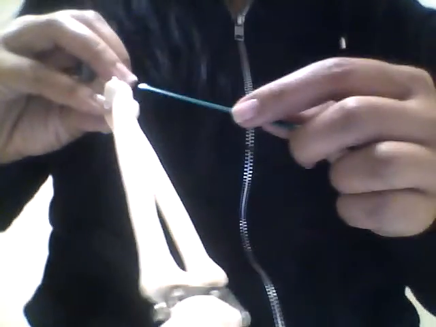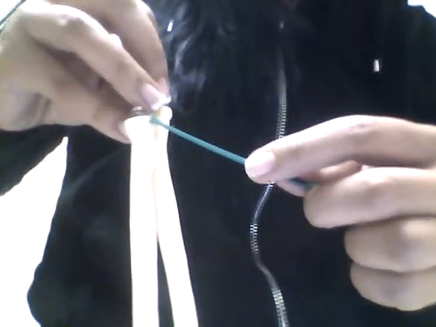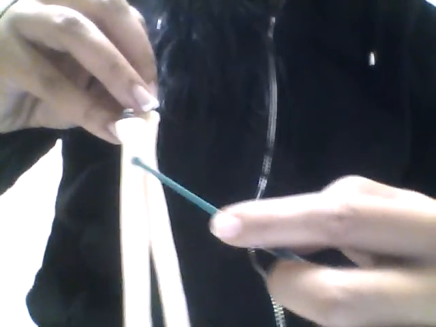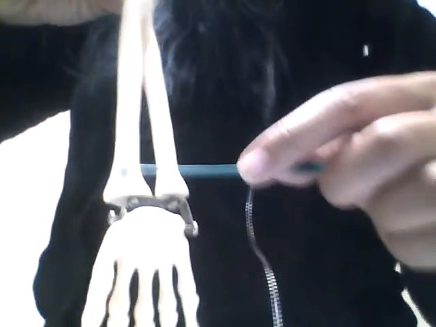And we have the head, which is up here. And then we have the radial tuberosity, which is right here. And then we also have the styloid process at the distal end, which is right here. And now that allows us to move on to the carpus.